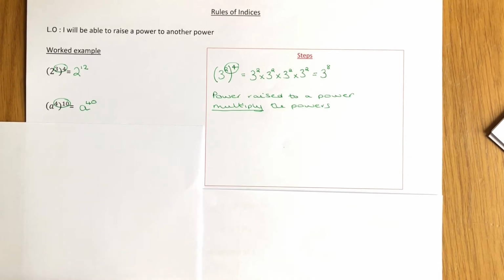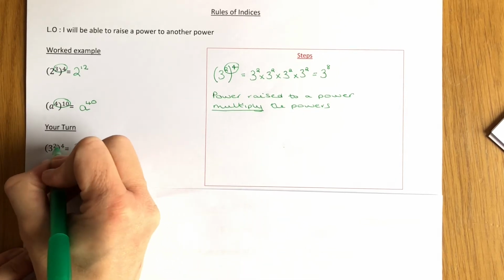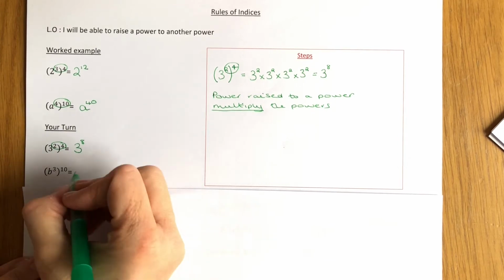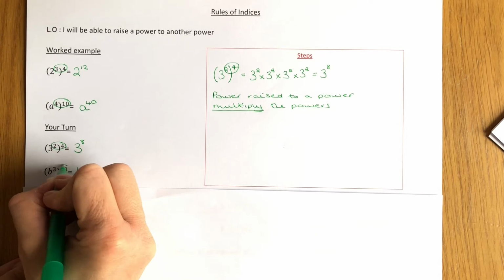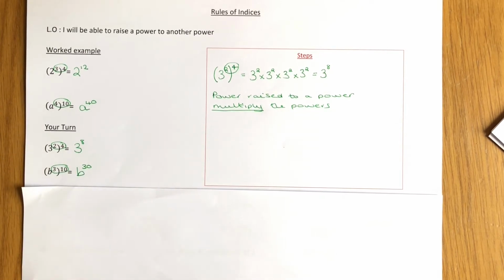Okay, so I've got 2 for you to do. Press pause, have a go, and we'll go through them. Okay, so we get 3 to the power of 2 times 4 is 8. And then I get b to the power of 3 times 10 is 30. Hopefully you got those correct.